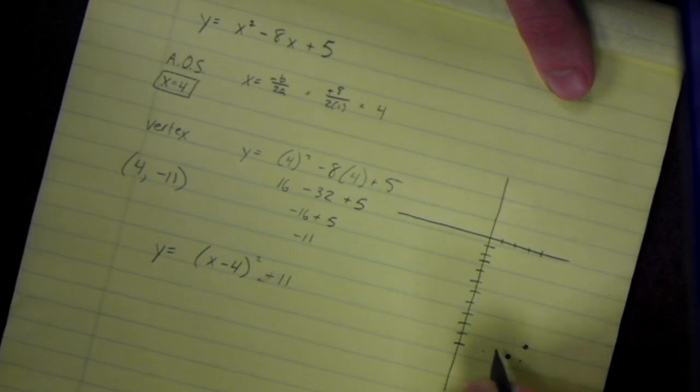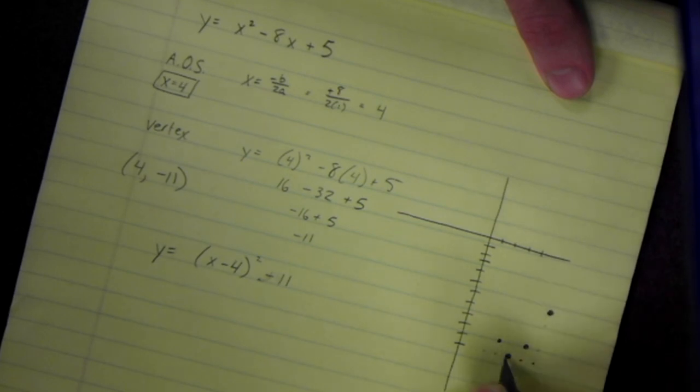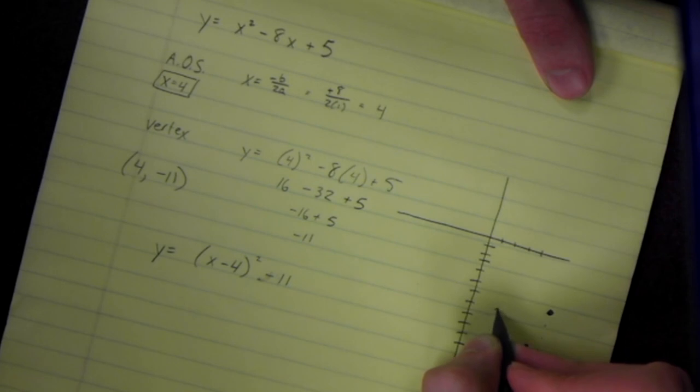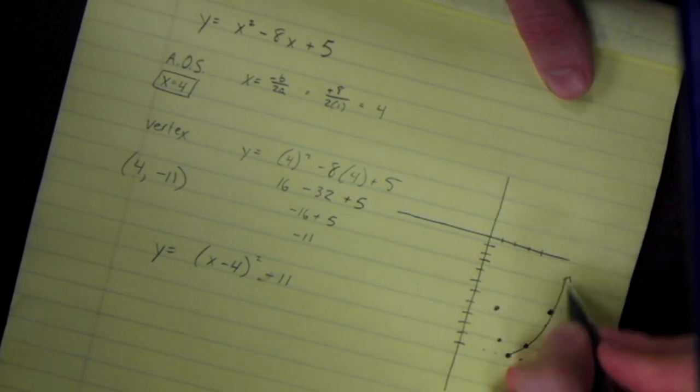And we do that in both directions. So we go over 1 and up 1. Or over 2, starting from the vertex, over 2 and up 1, 2, 3, 4. Same thing over here, over 2 and up 1, 2, 3, 4. And then you can make your graph.